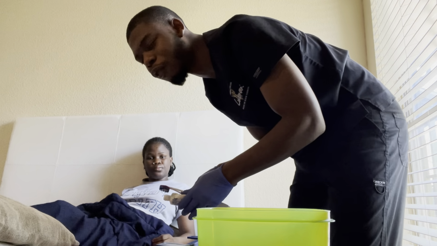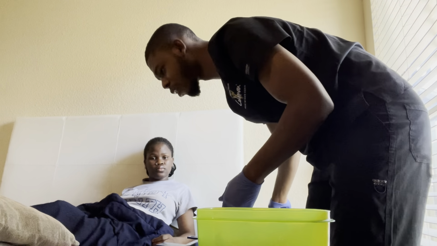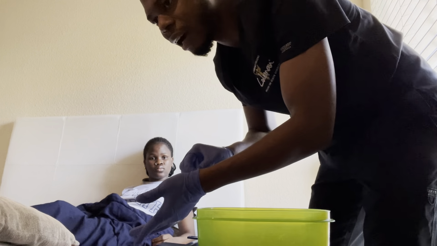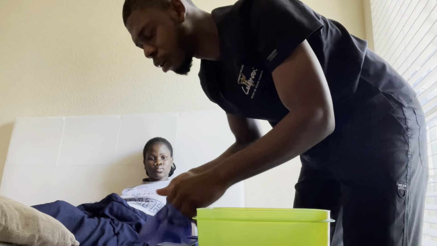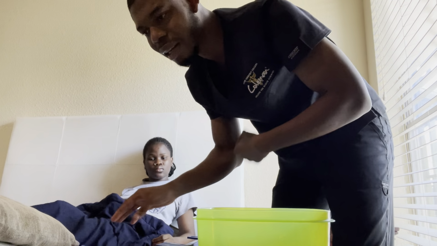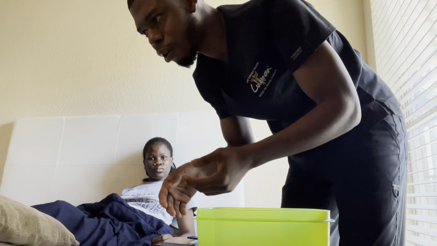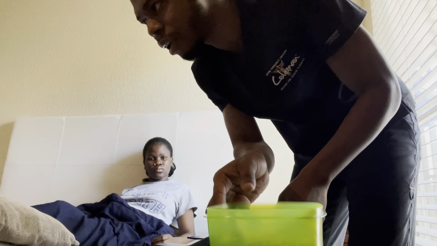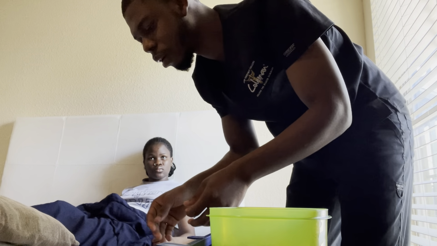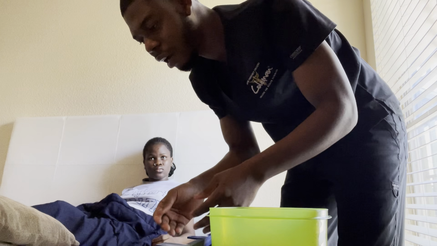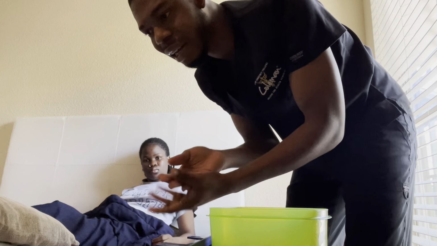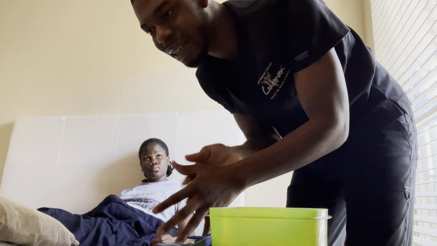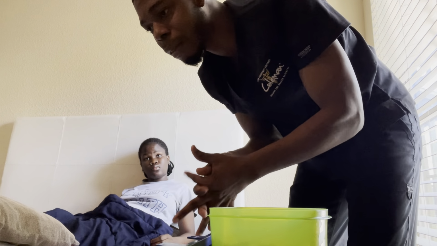When I'm done with performing the oral hygiene for the patient, I will take out my glove. I will discard it. When I'm done discarding my glove, I will pour the normal saline water away. I will clear the patient room, and after I'm done with that, I will perform my hand hygiene by using my hand sanitizer or by washing my hand.